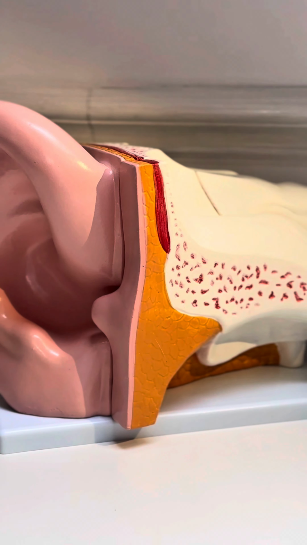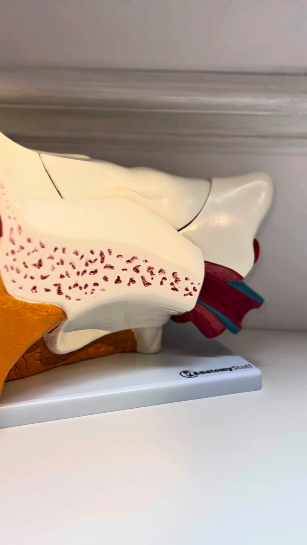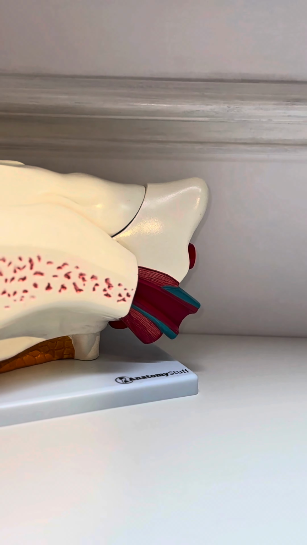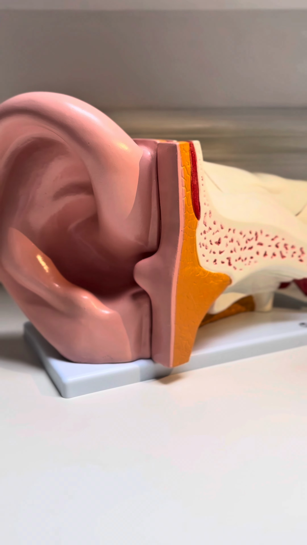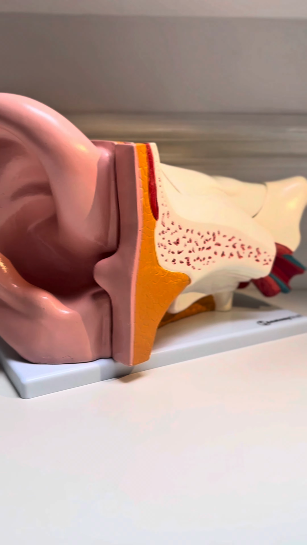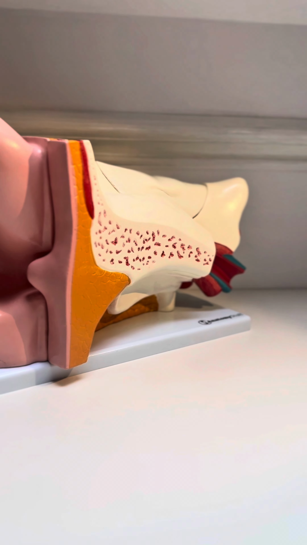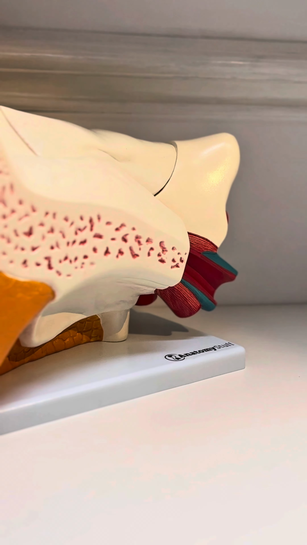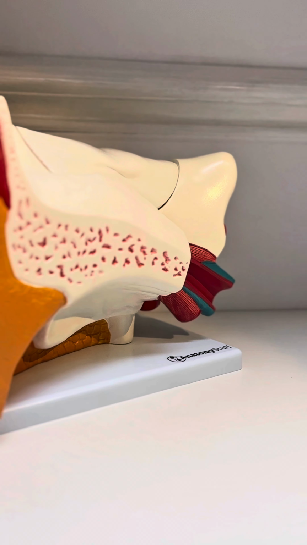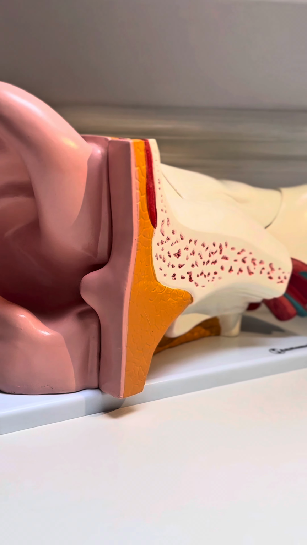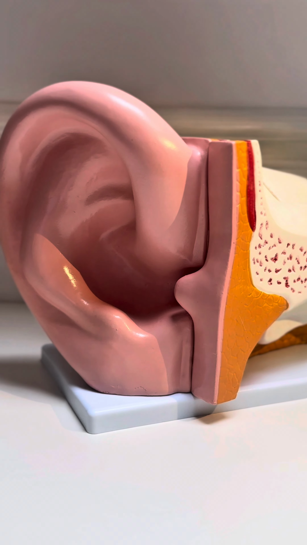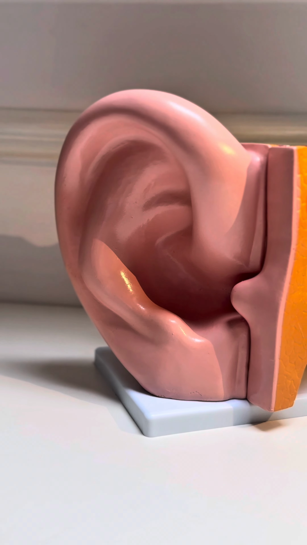The ear is more than what we just see on the outside. It's a complex, finely tuned system that's designed to capture sound, translate it into mechanical and then electrical signals, and then send it to the brain for interpretation. The external ear funnels sound into the canal. The tympanic membrane and the ossicles amplify those vibrations, and the cochlea converts them into signals that we understand as hearing.